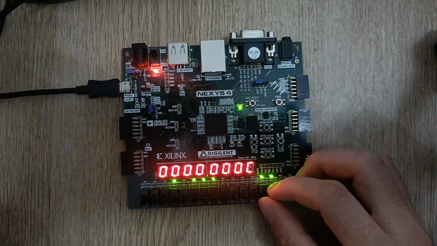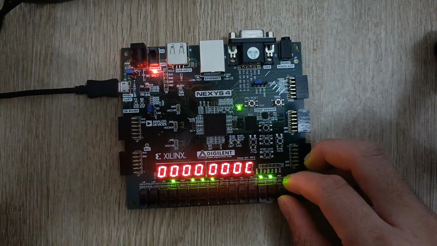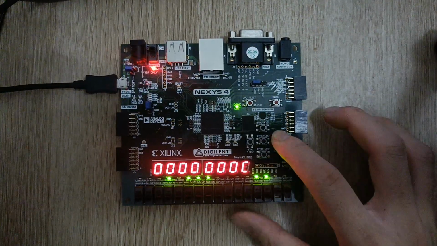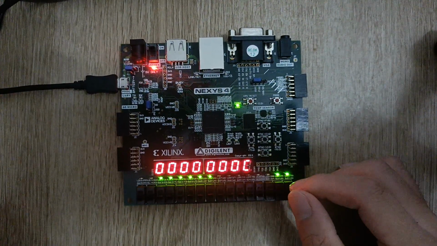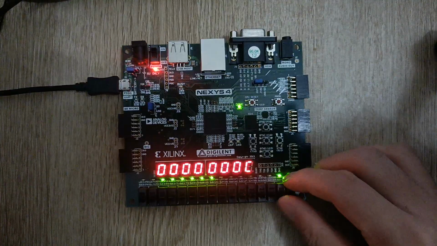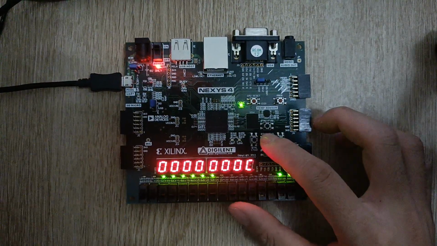So now we're moving on to the OR instruction, which is the next mode. It's mode 3. So we can do this first. And then afterwards, for mode 3, let's just input the same values.